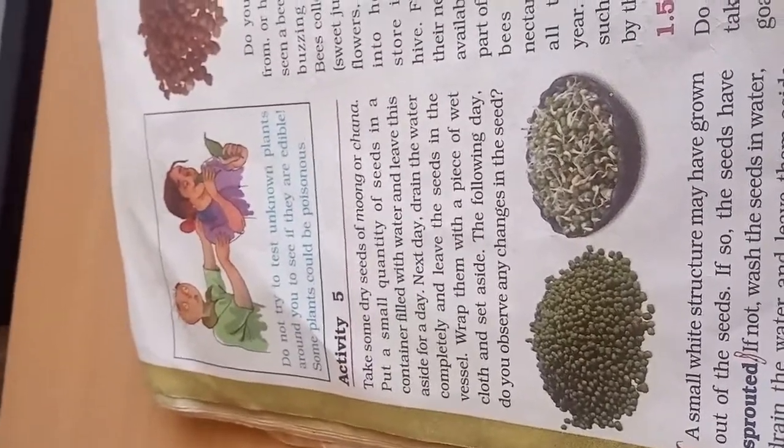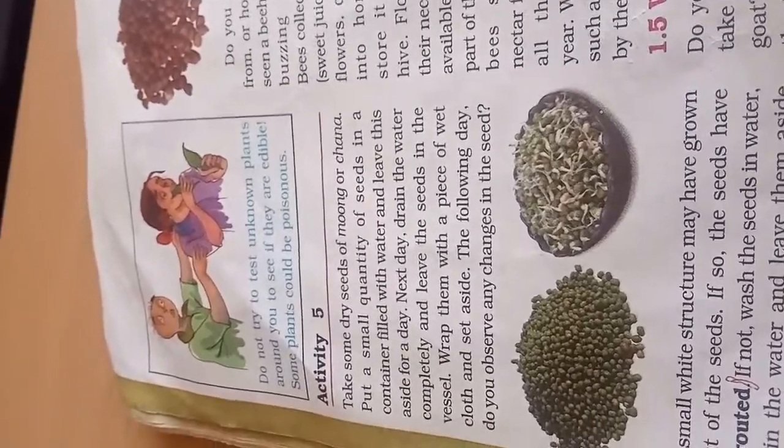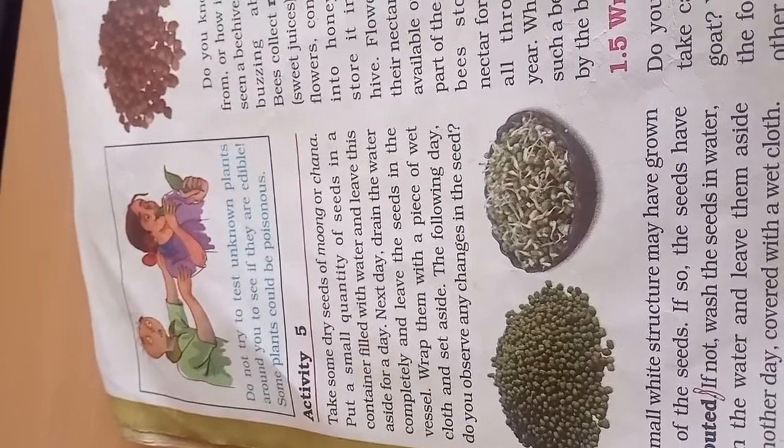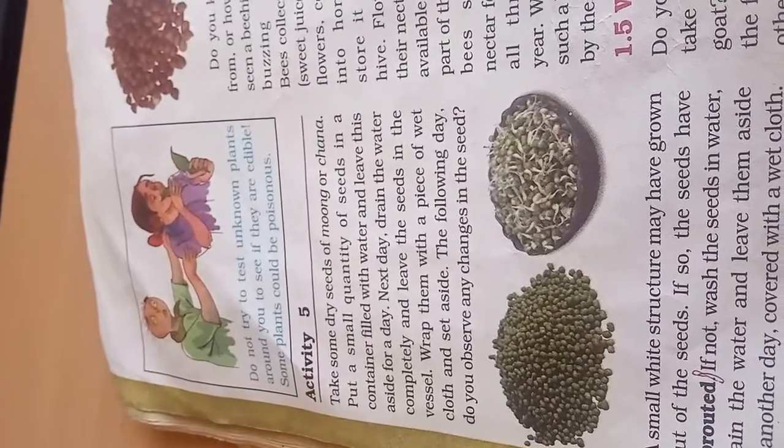Next, put a small quantity of seeds in a container or vessel. Take some small quantity of mung and take one small cup or vessel. Put the seeds in and fill it with water.